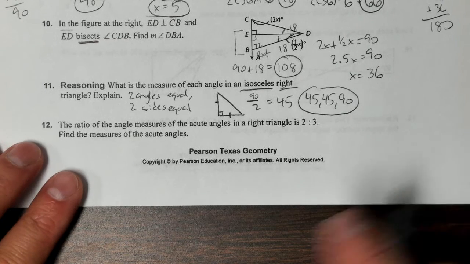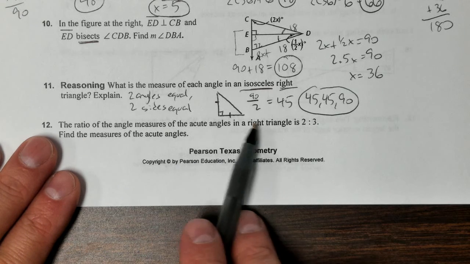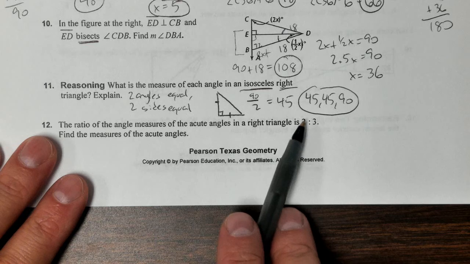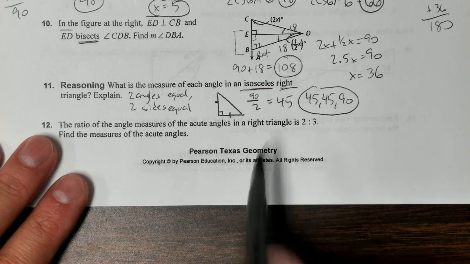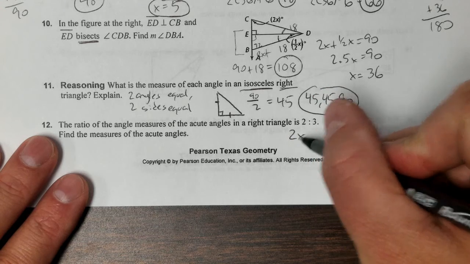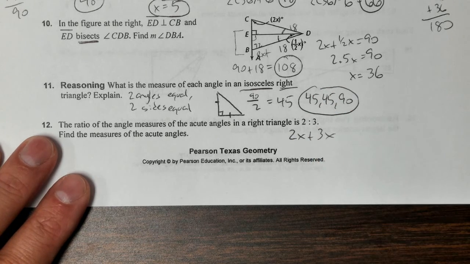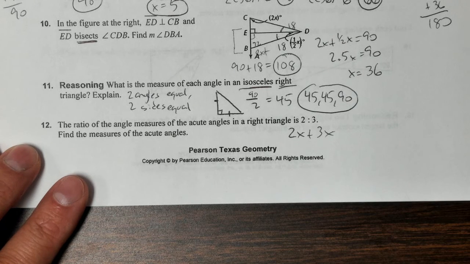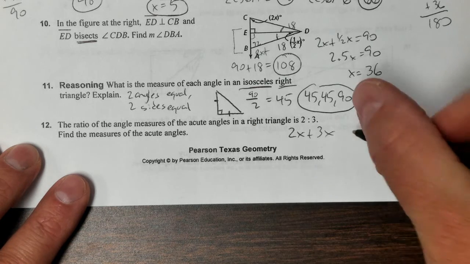Okay. Then this one says the ratio of the angle measures of the acute angles is 2 to 3. Remember from the notes, we said if it's a ratio like that, then you're going to want to do, in this case, 2x plus 3x. And to figure out the other part, we know it was a right triangle, so these two have to add up to 90.